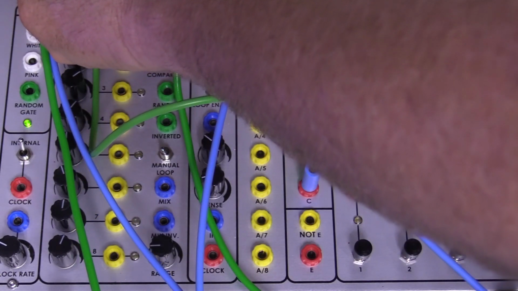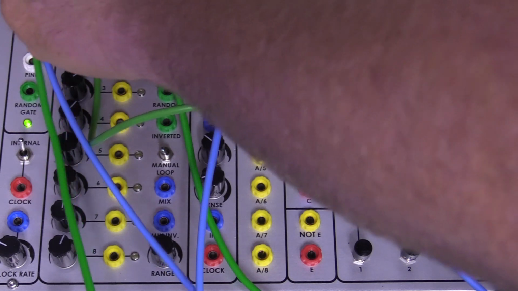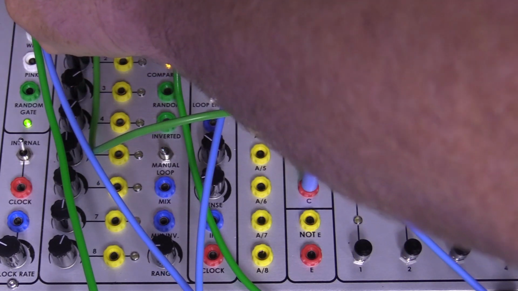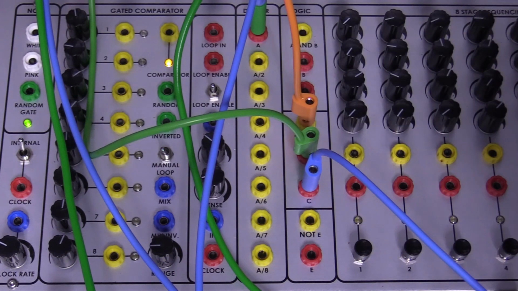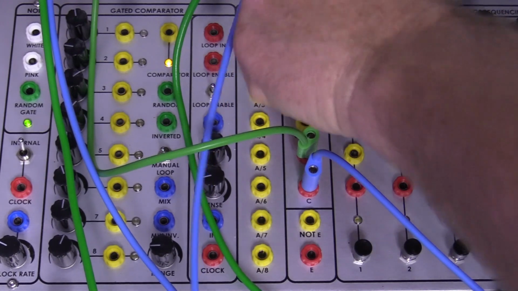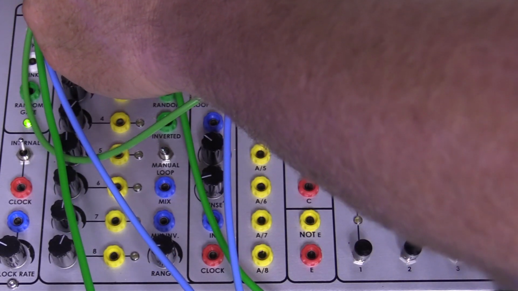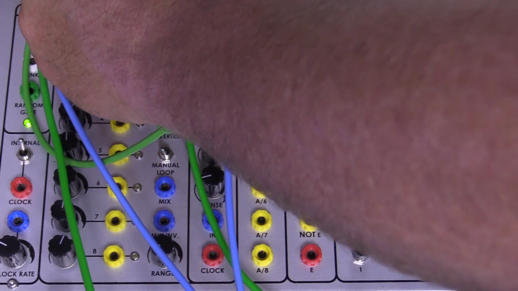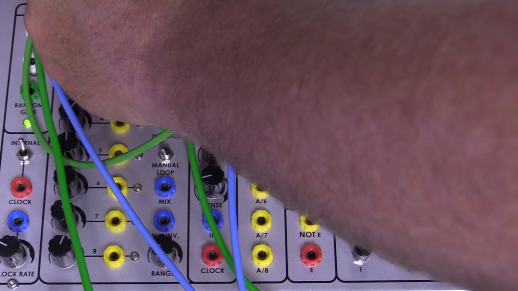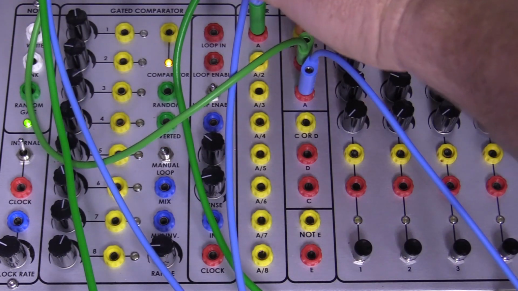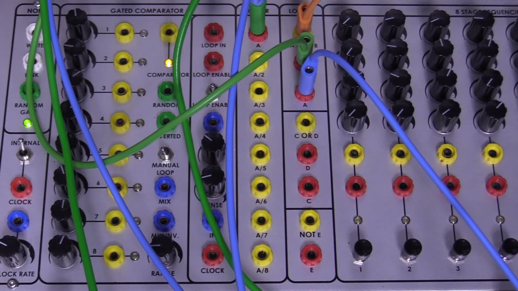Ooh. And now all of a sudden we get sideband modulation. Very interesting. Now let's see what happens if we do it with AND. A very different sound. And so we can use the pulse divider and the logic module both to be able to generate rhythms and to be able to generate interesting modulations of our sounds themselves.